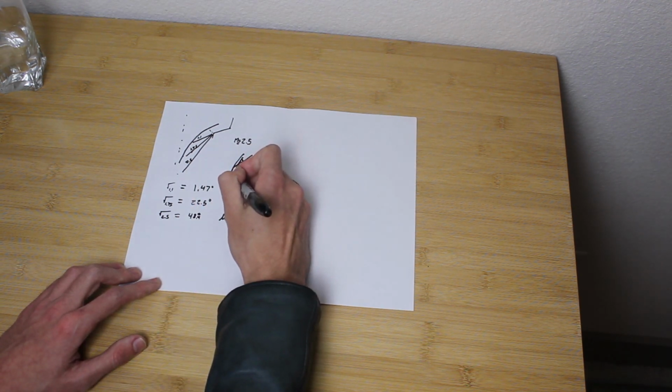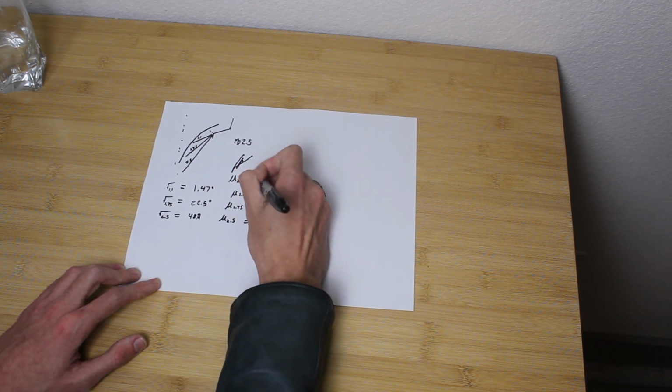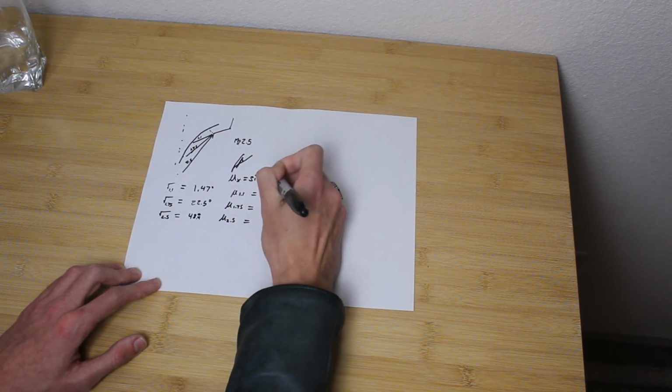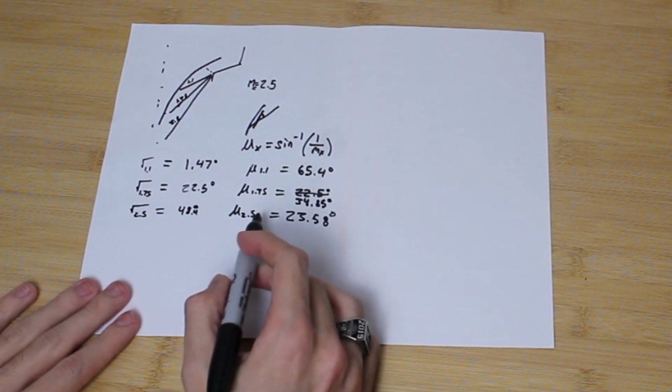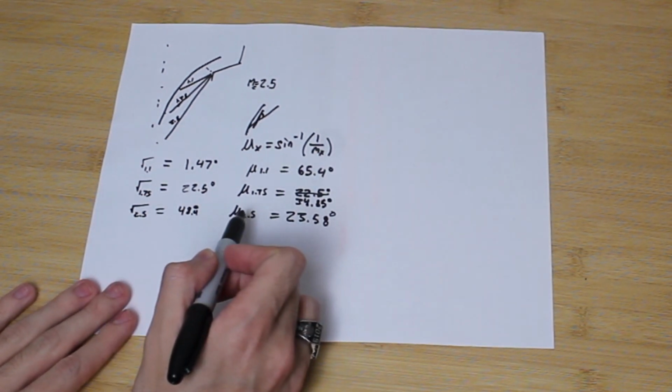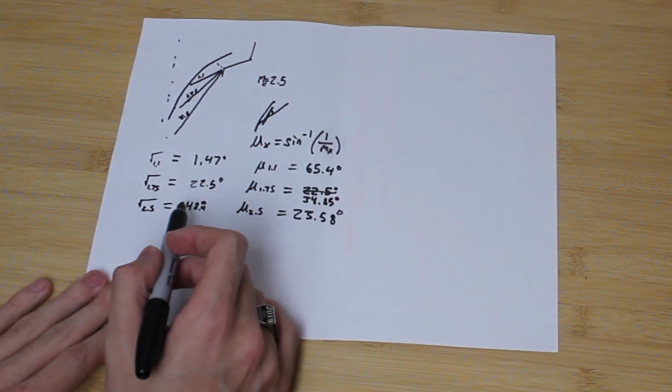And the calculation for this is also very straightforward. It is that mu of x equals arcsine of 1 over the local Mach number. Alright, so we've gone ahead and computed the Mach angles, and we can use these two pieces of information to begin to describe the rest of the spike geometry.